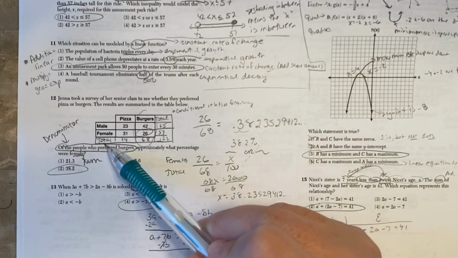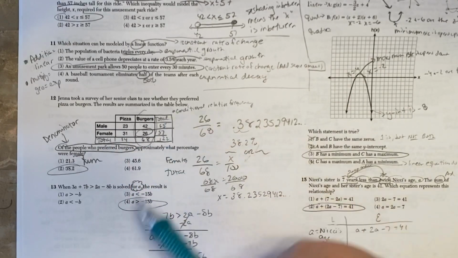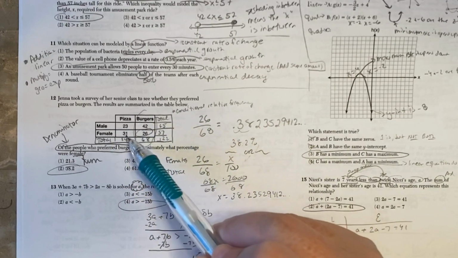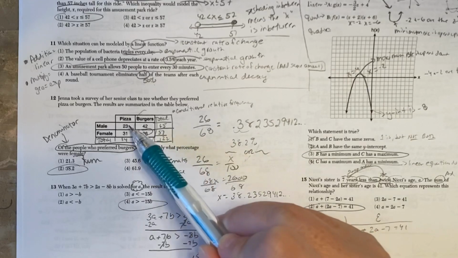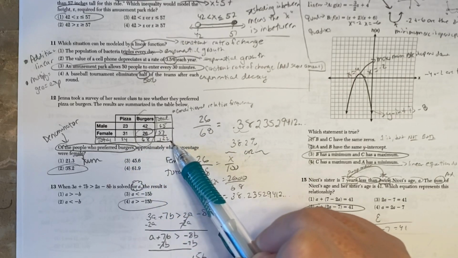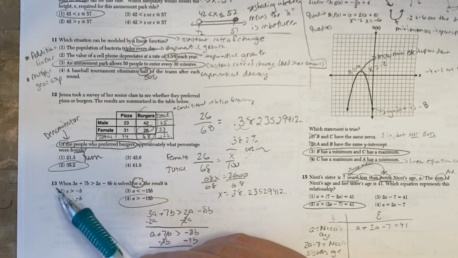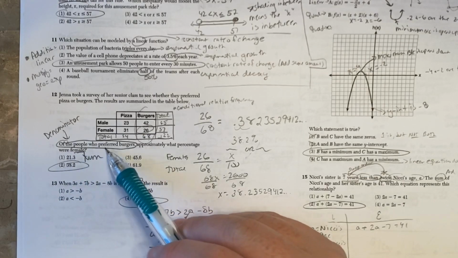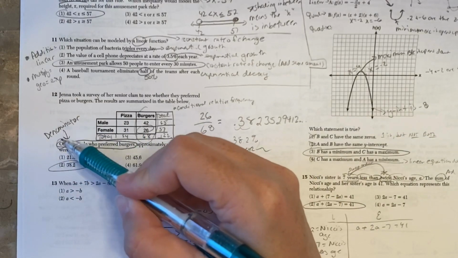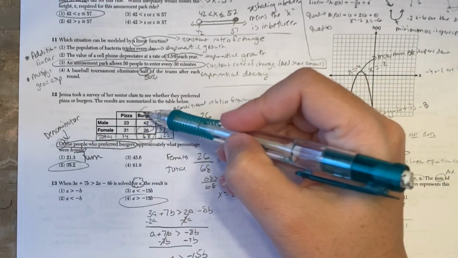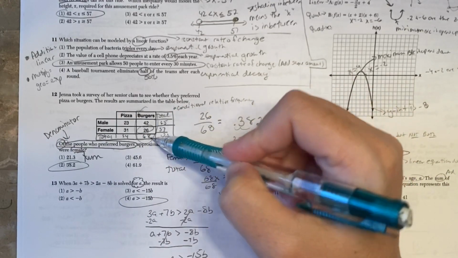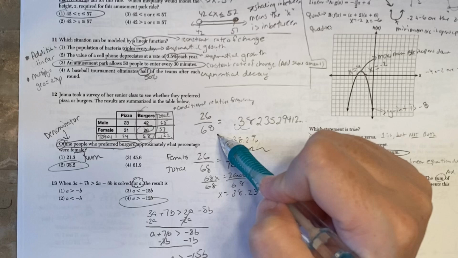First, notice the total is missing. Okay, got to put those totals in. So add 23 and 42 to get 65, 31 and 26 to get 57, and then this way it gets 54, 68, and your total for the table is 122. All right, so what does it want to know? Of the people who prefer burgers. So here's your of, that means your denominator. Okay, the people that liked burgers, there were 68 of them. So that's your denominator.